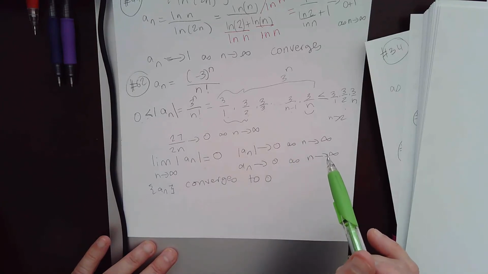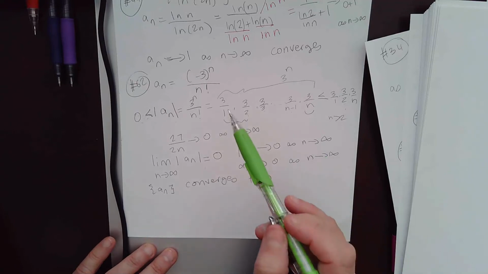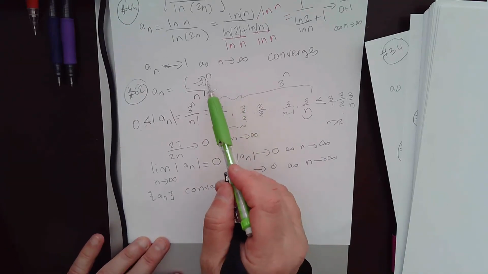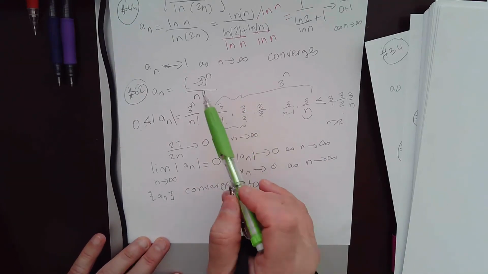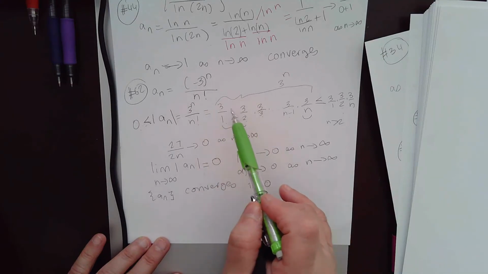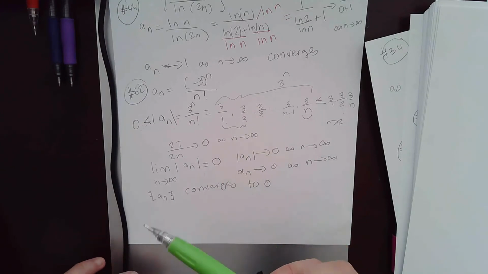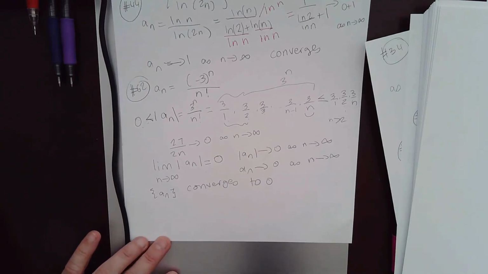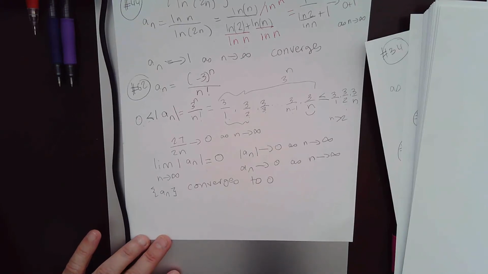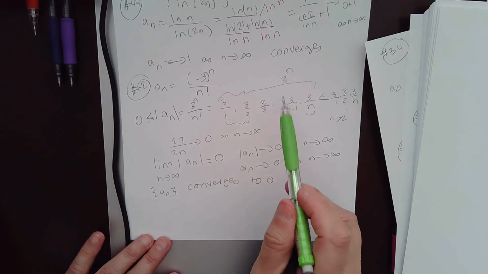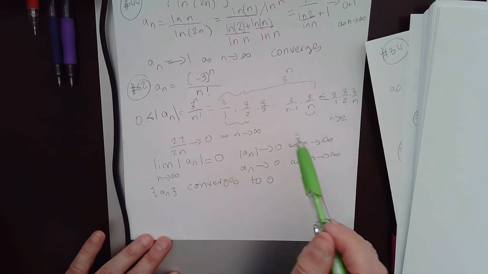Okay. So sometimes you may have to see what this is equal to. At first I did it with the absolute value of an, as this is easier to find out if it converges or diverges. So we started with the absolute value of an and we went from there.